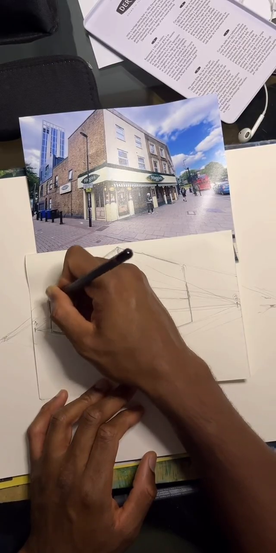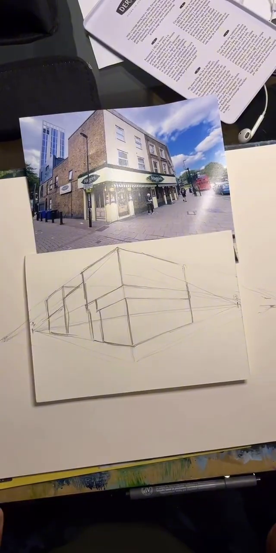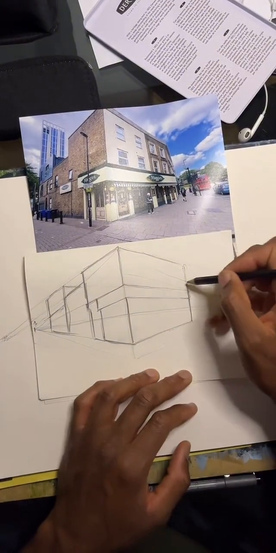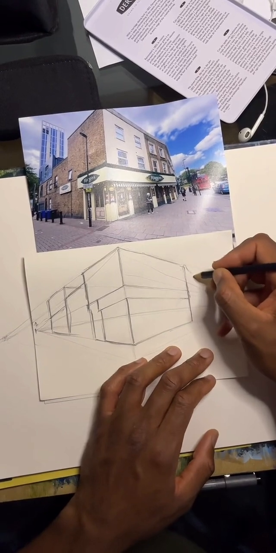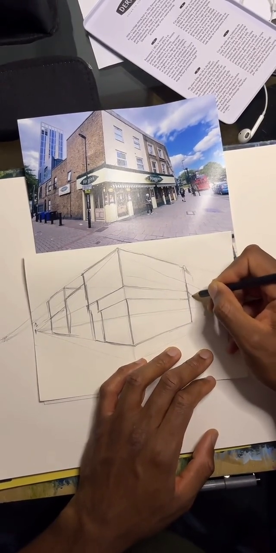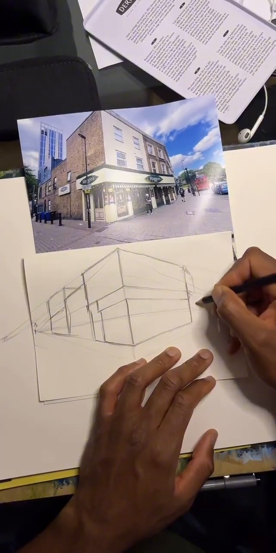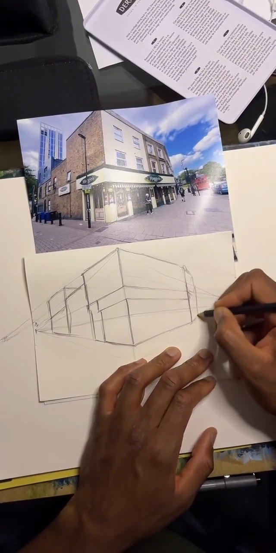Right, so I'm drawing out all my shapes roughly. Yeah, so remember you can use a ruler, or you can do it freehand. Yeah, the choice is yours.